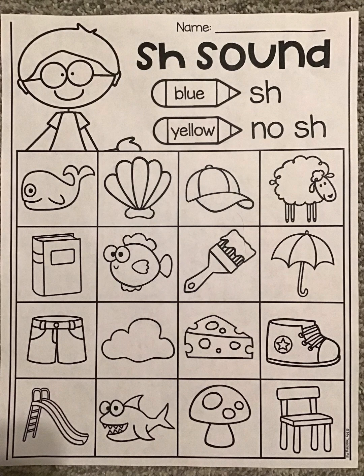Hi, first graders. We are working today with the digraph SH. SH says shh. Please write your name at the top of your paper.